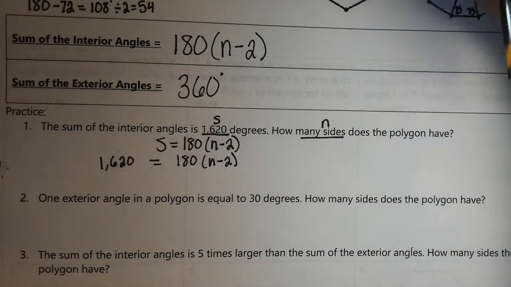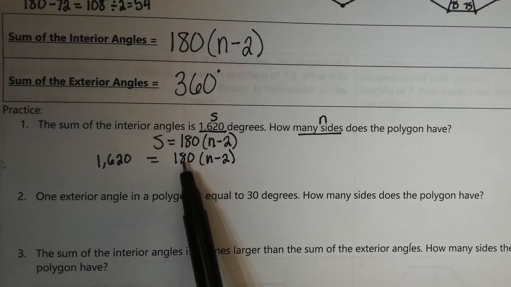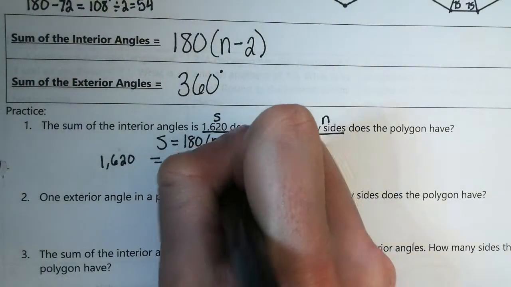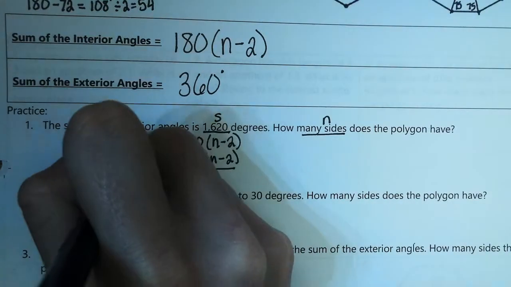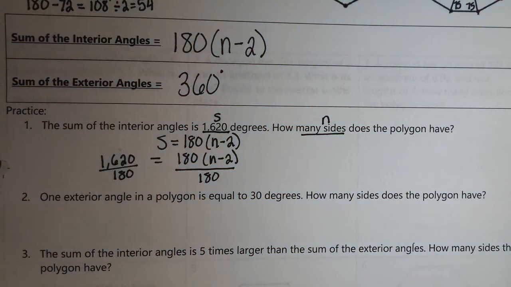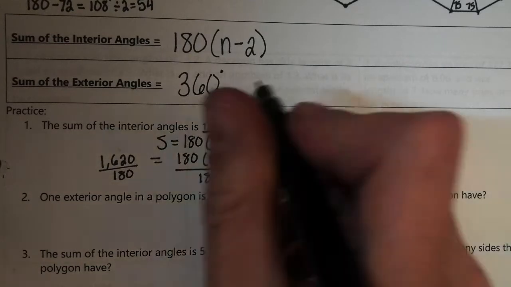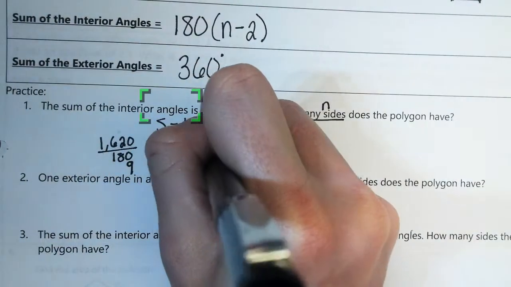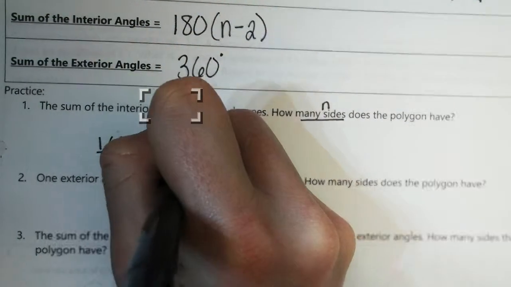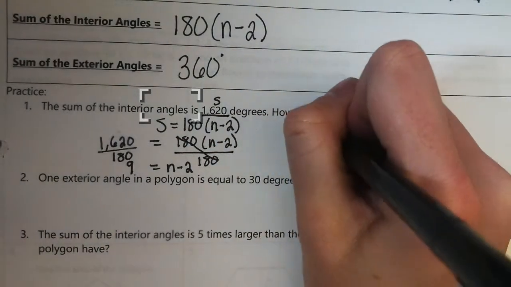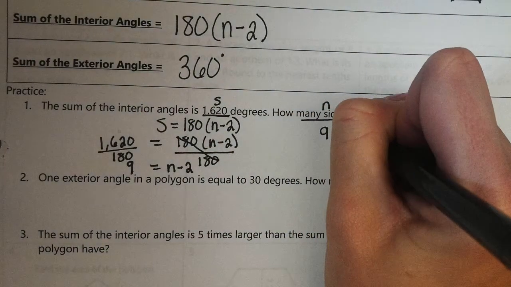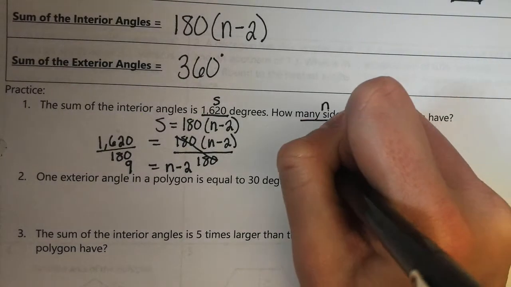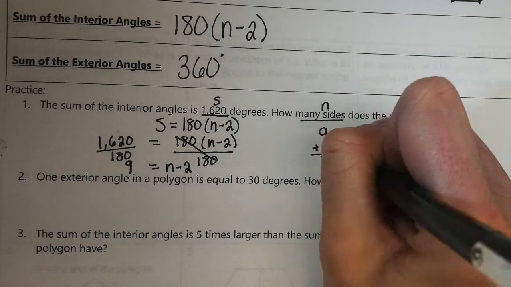There are a couple ways algebraically you could solve this. You can distribute the 180, or what I like to do is go ahead and just divide both sides by 180. When you do that, you get 9 on the left. These cancel to 1, and you're left with n minus 2 on the right. So I'm going to rewrite that up here. 9 equals n minus 2. I'm going to add 2 to both sides to get n by itself, and 11 is equal to n.